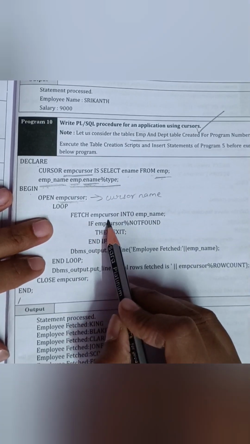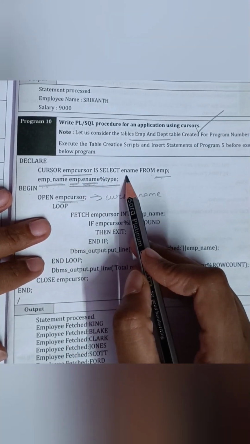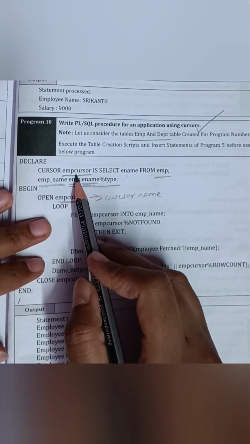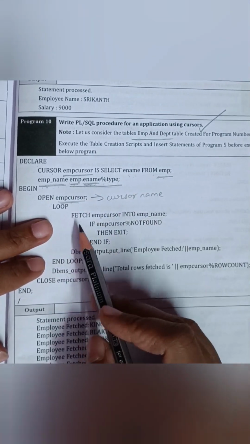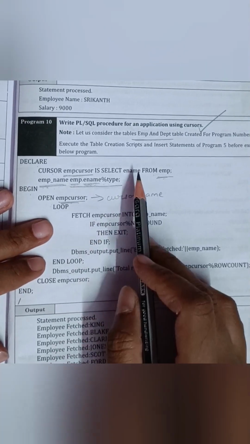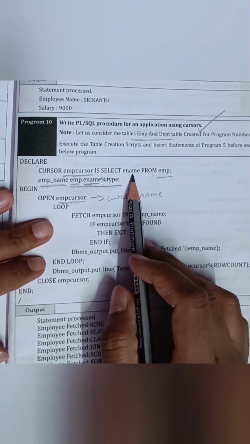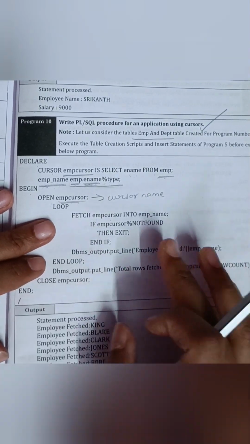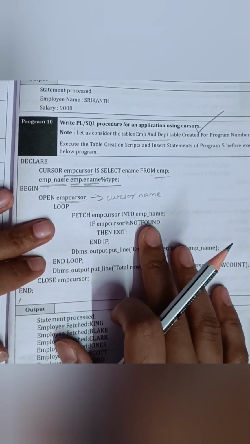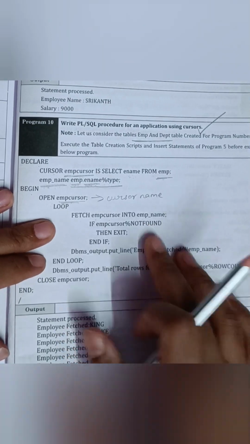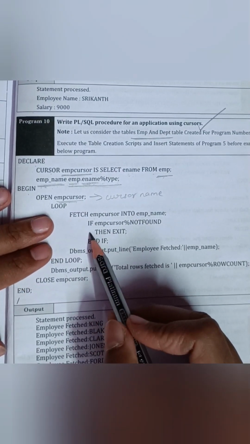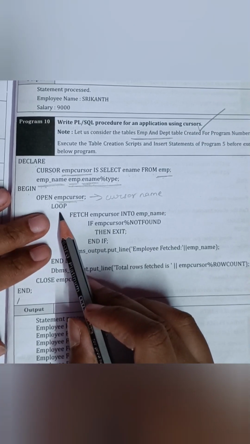So fetch emp cursor means, whatever employee names are in the table, every employee name from the table will be given to this emp cursor. So fetch emp cursor means whatever the employee names are, they will be fetched and put into the emp name variable. Please get this, guys, please understand this properly. After this, obviously we have the loop here.